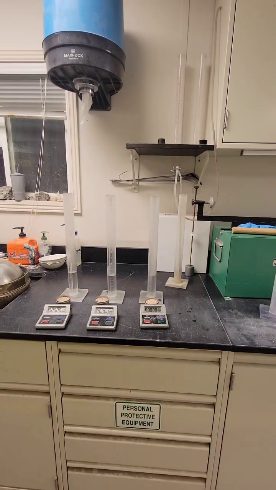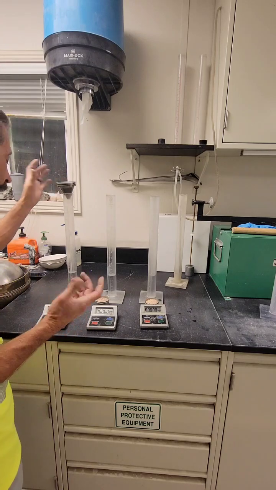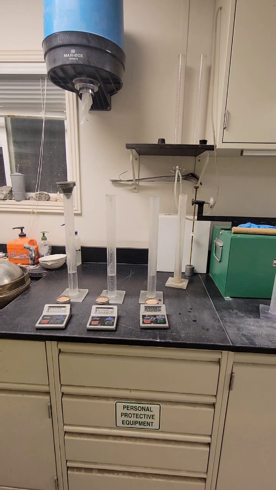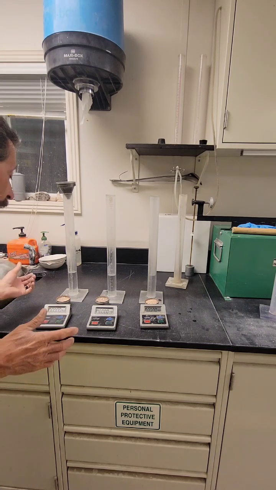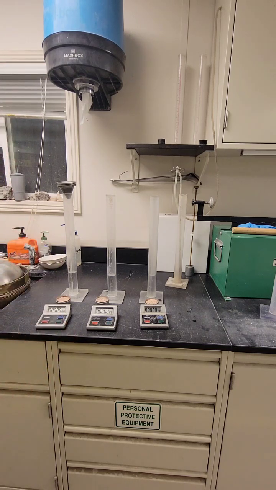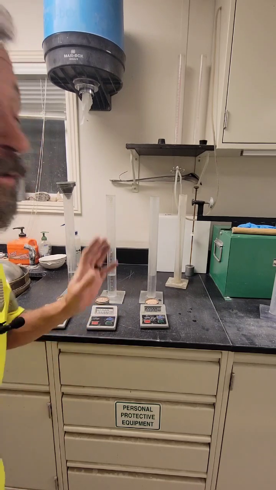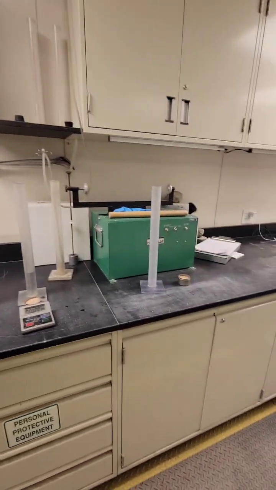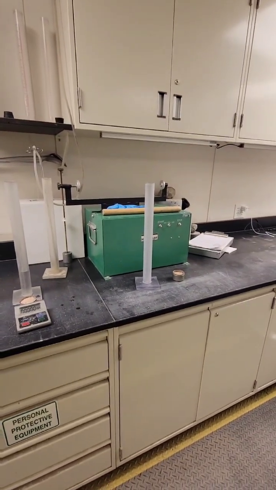I'm gonna do it every 3 minutes, and after that 10-minute soak period, we will shake it. I will show you on the automatic shaker, which is right next to it, that green device.